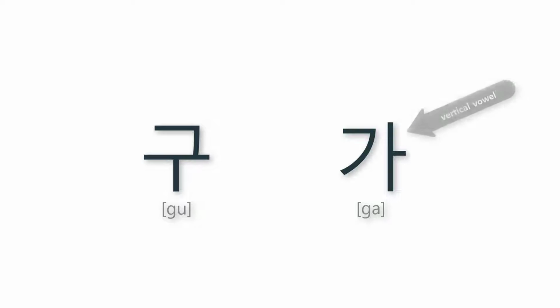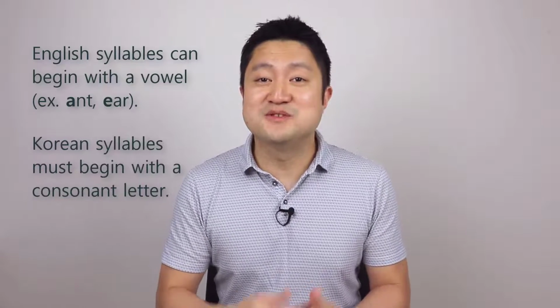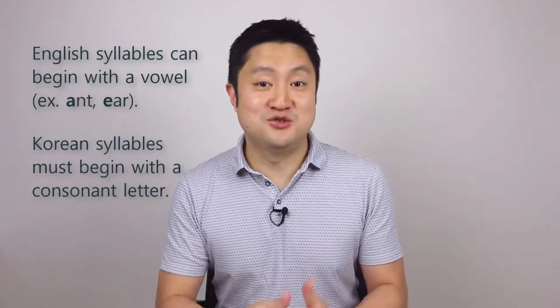Here's an example. 구, 구. This syllable is made up of the consonant letter 기역 and the vowel sound 우. So this syllable is 구. Vowels that have a horizontal bar are always positioned below the consonant, whereas vertical vowels, such as a, are positioned next to the consonant. Now, one other important difference to note is that unlike English syllables, which can begin with a vowel letter, such as ant or ear, Korean syllables must begin with a consonant letter. So do keep that in mind.